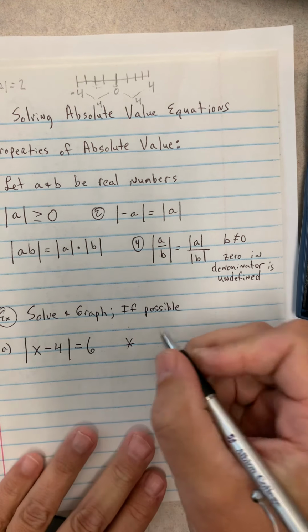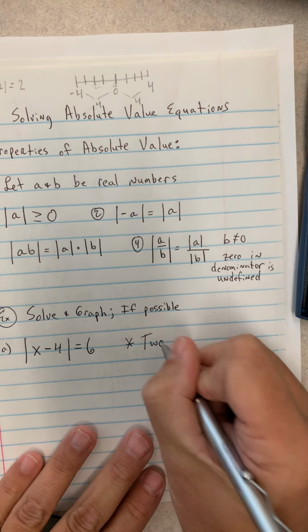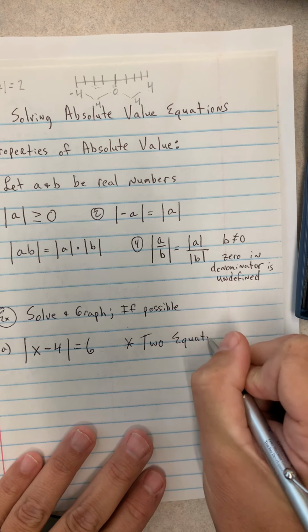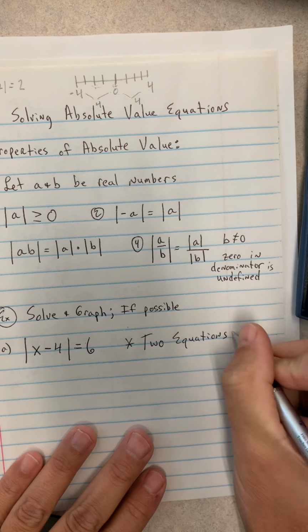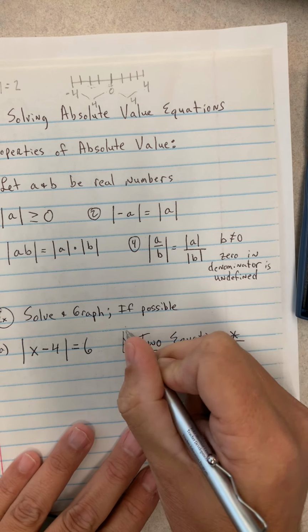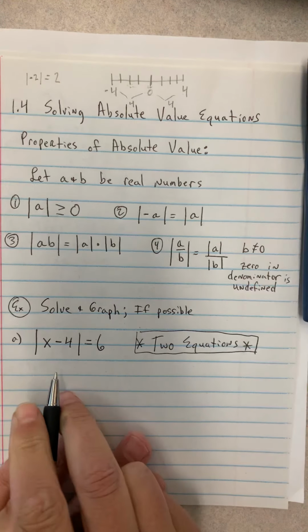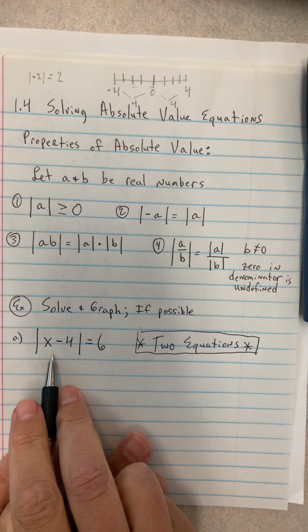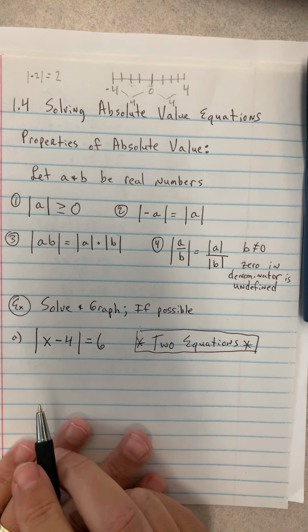The key takeaway, and I don't care how you star it or highlight it: for every absolute value equation we solve, we are going to need to set up 2 equations. Why? Because I have 2 potential answers. The absolute value of 6 would equal 6, but the absolute value of -6 would also equal 6.